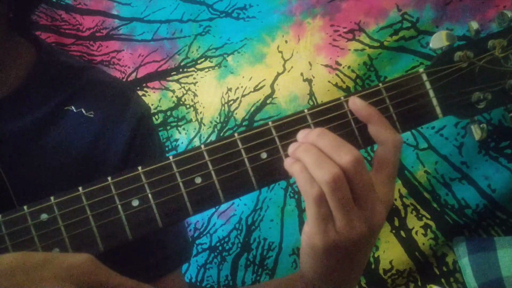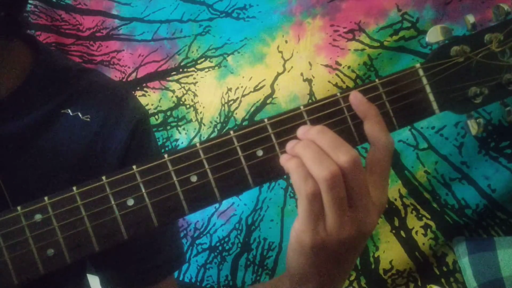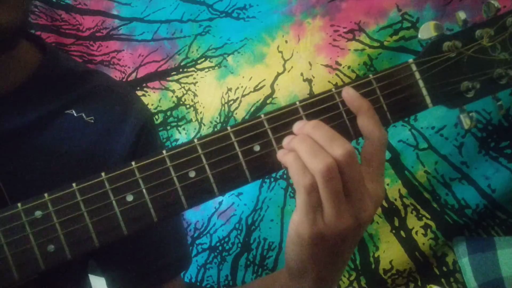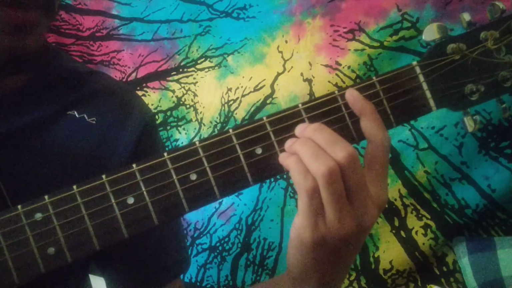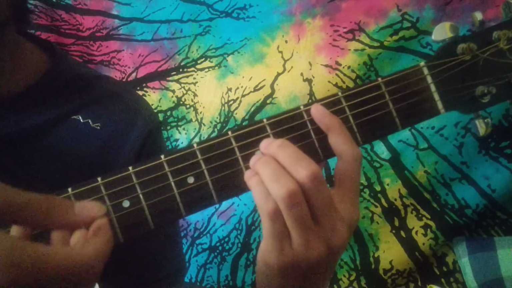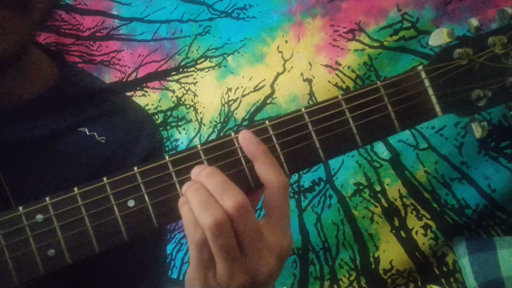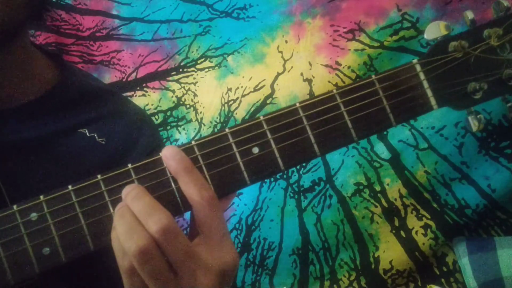Okay, so for making bar chords you have to put your finger across to the fifth fret. So this is a B bar chord. If you want to make it a C bar chord, then just slide it down. It's a C major bar chord, C sharp major bar chord, D major bar chord, D sharp, E.